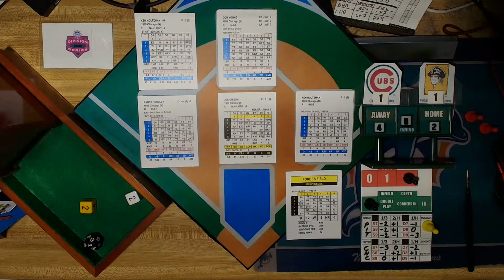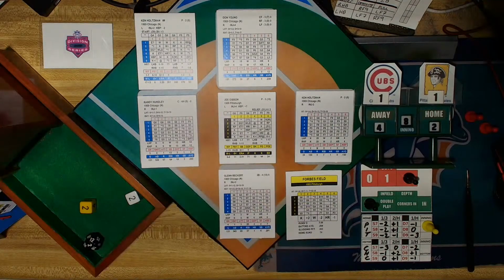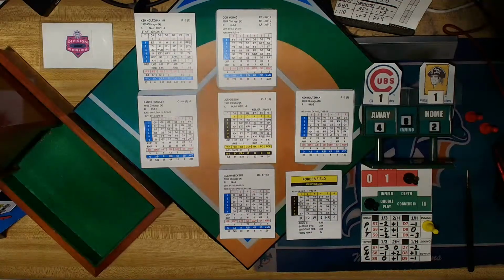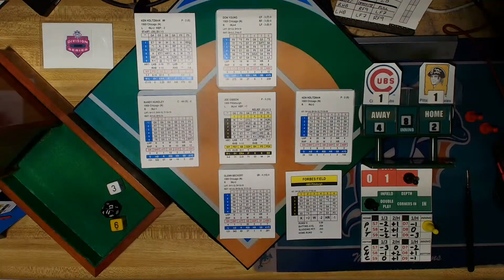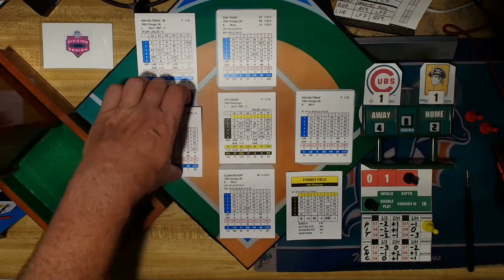That is a huge out. And now here's Beckert. Bases are still loaded. Beckert is 2 for 4 with 2 singles. As the Cubs could not get Hundley in, it stays 4-2. Strategy roll. Nothing on the 7. Gibbon will pitch to Beckert. Gibbon, 4-6 against a righty. It's a blank. Beckert, 6-3, and it's a base hit to right field. Beckert will get a single.